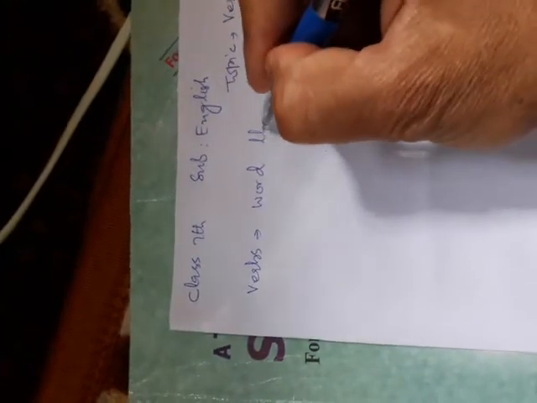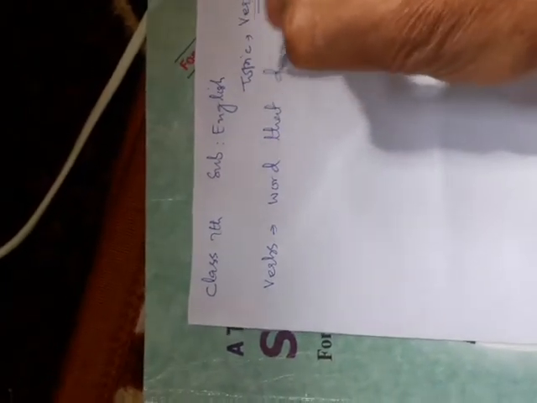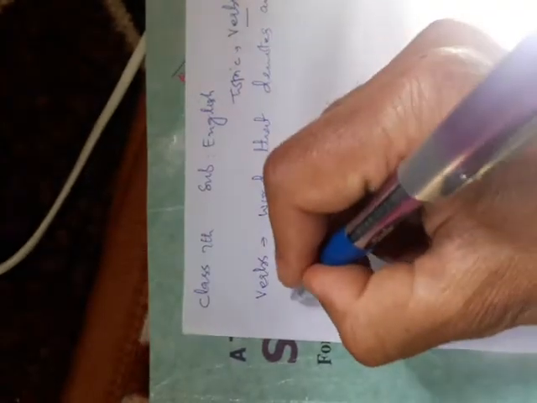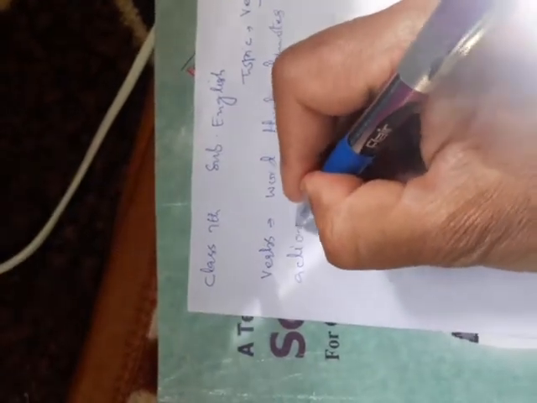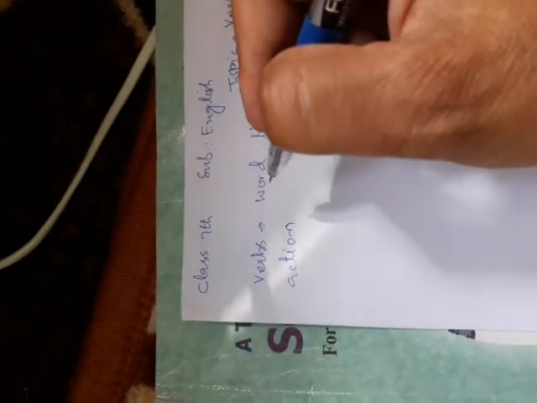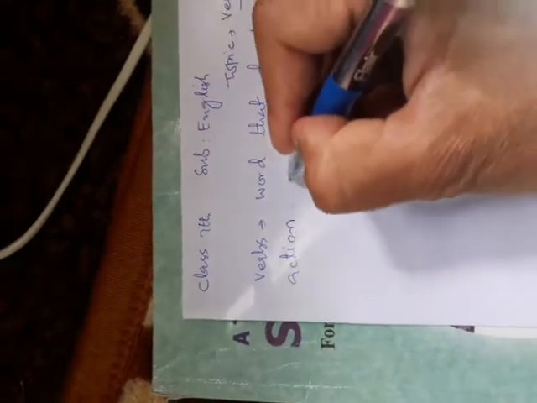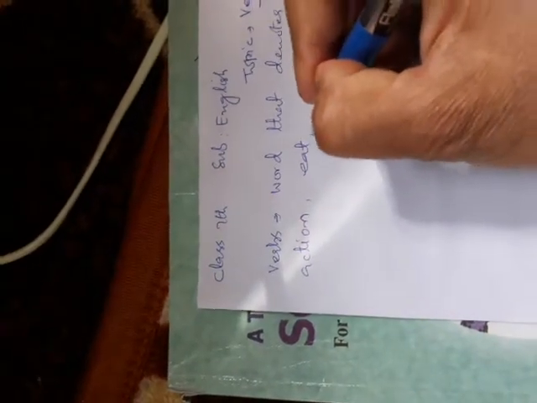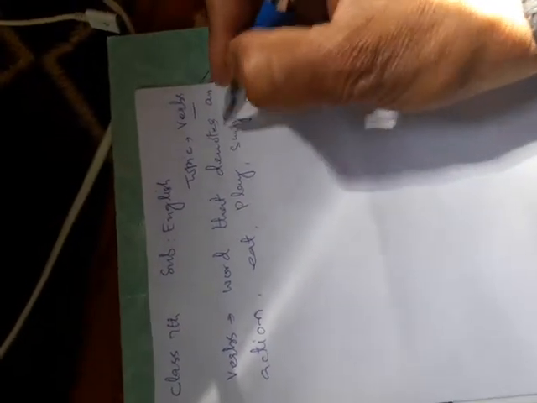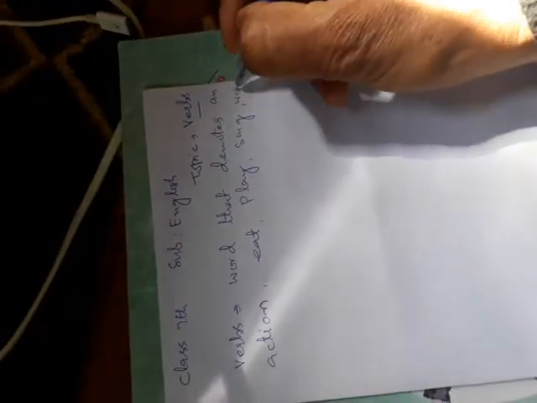that denotes an action. A verb is a word that denotes an action. For example, eat, play, sing, walk. So all these words denote an action.